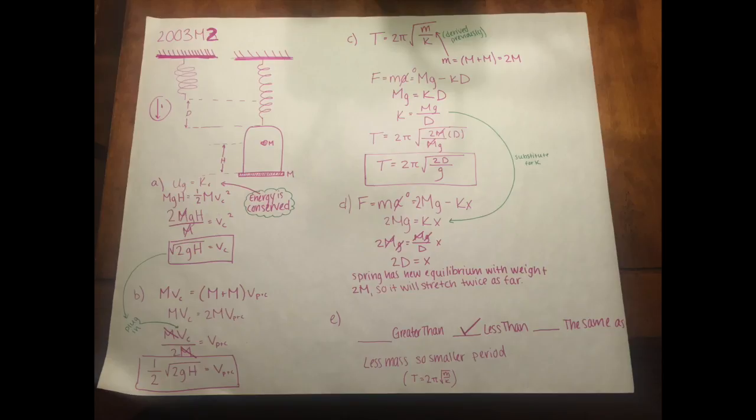For part B, it asks to determine the speed of the pan just after the clay strikes it. So for this one, we decided that we should use momentum, since we realized that momentum was conserved.